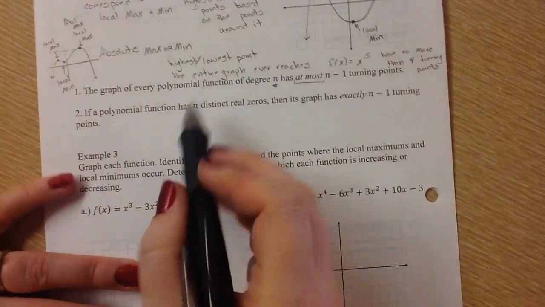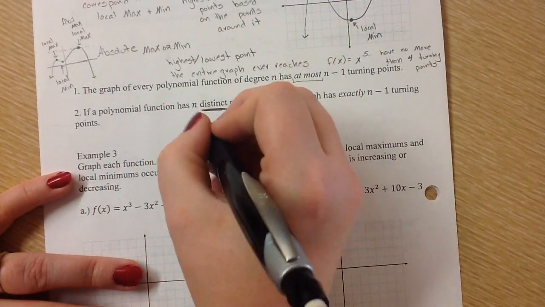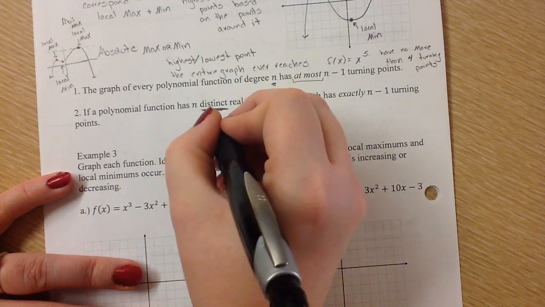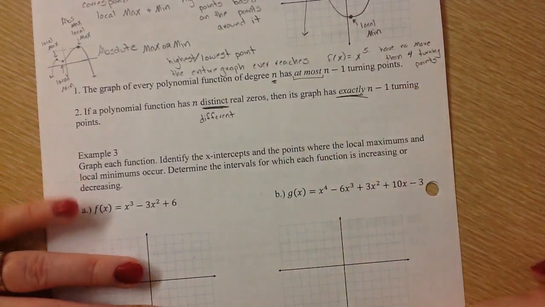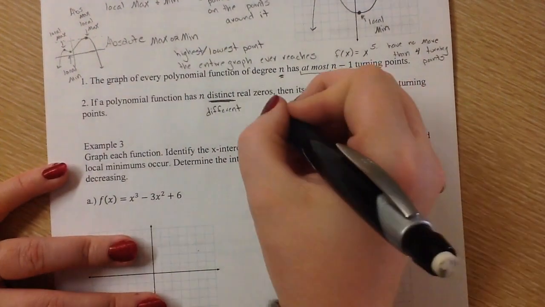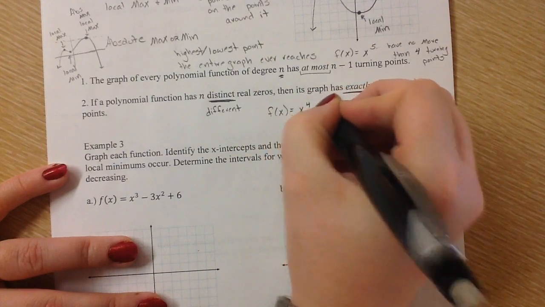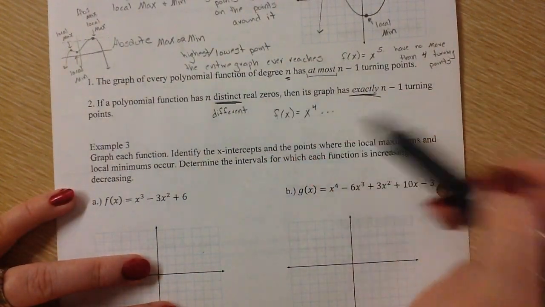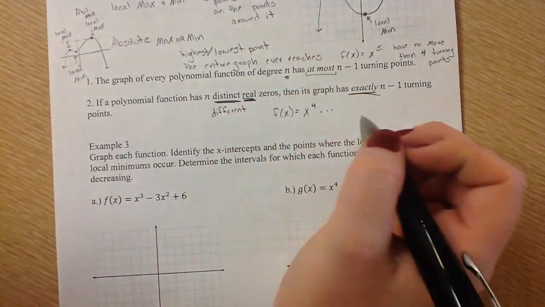Now if that polynomial function has n distinct, that means n different real zeros, then it will have exactly n minus 1 turning points. So if I have a function, and let's say this function is x to the 4th, and I don't know the rest of it, but I know it has 4 different real, not imaginary, zeros.